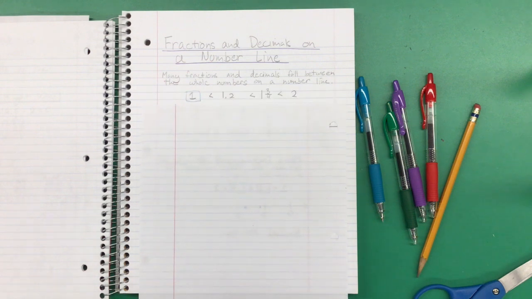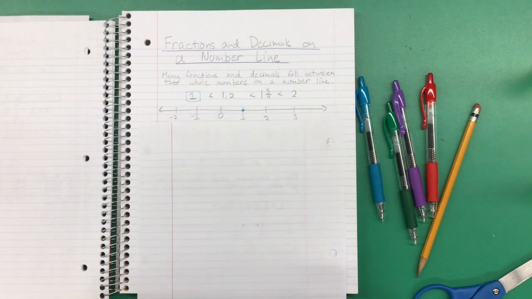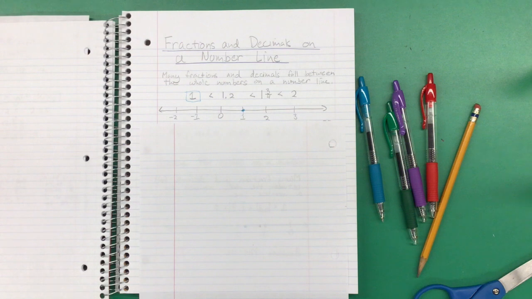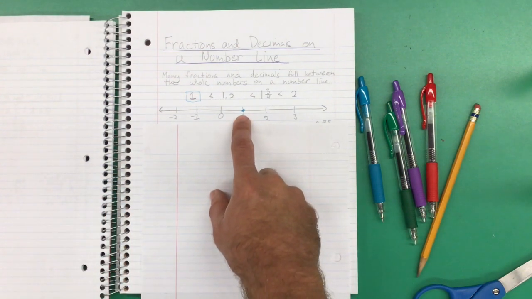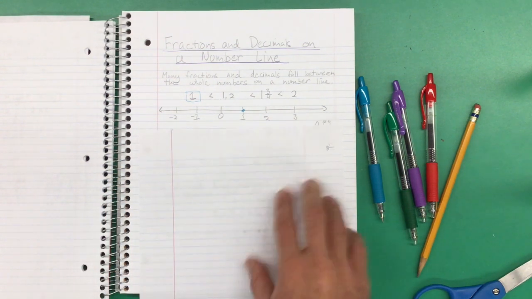And here we have our example. So 1 is less than 1.2, which is less than 1 3/4, which is less than 2. Underneath this, draw out a number line, and I like to draw it with all the numbers so we can start to really conceptualize. Make sure it's not just a number line between 1 and 2, but include your integers like -2, -1. And I just plotted 1 here with blue.